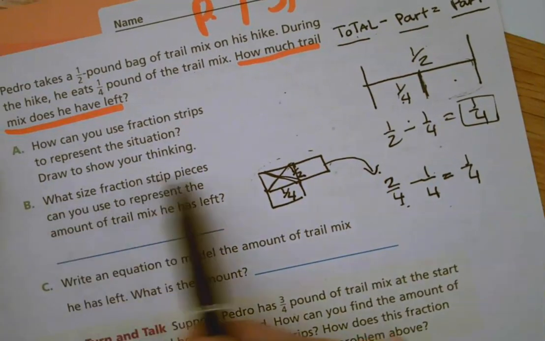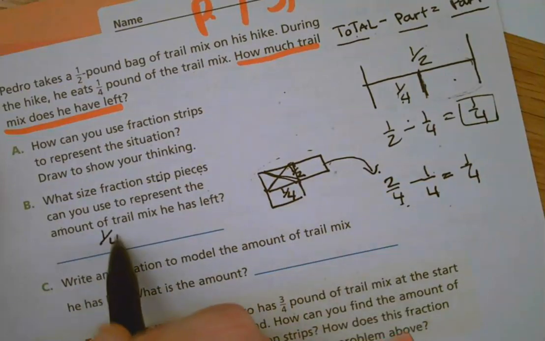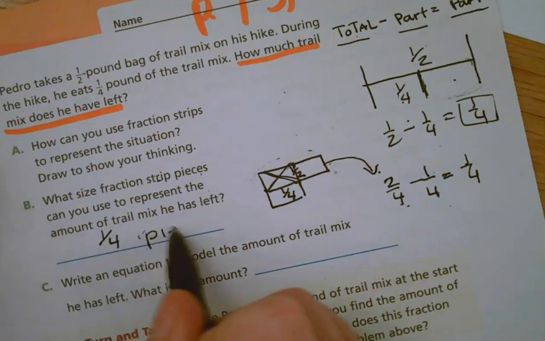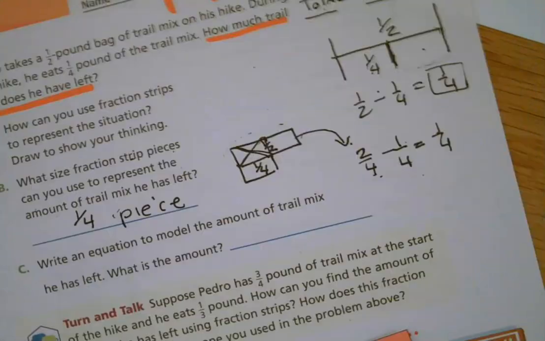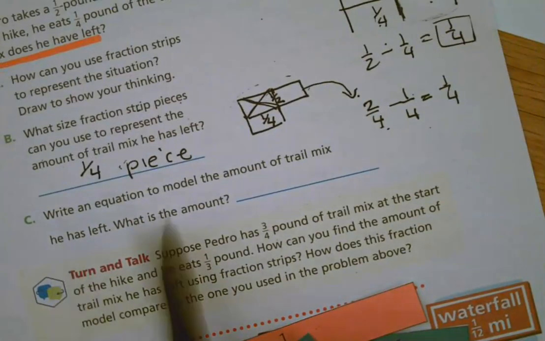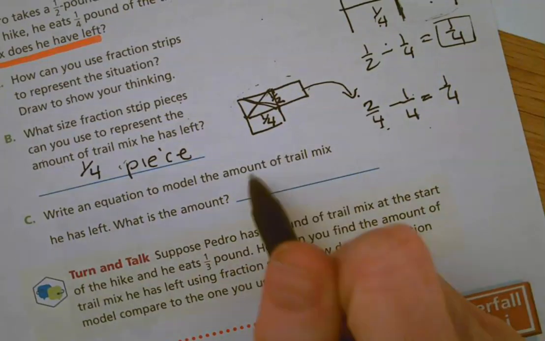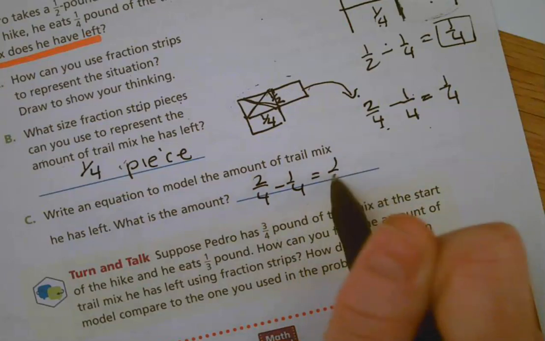So what fraction strip pieces can you use to represent the amount of trail mix he has left? Well, I can use the 1/4 size. Lastly, we need to write an equation to model the amount of the trail mix he has left. So the equation is 2/4 minus 1/4 equals 1/4.